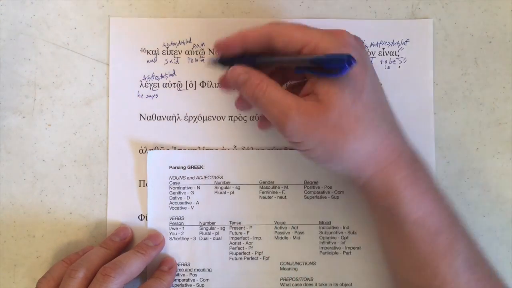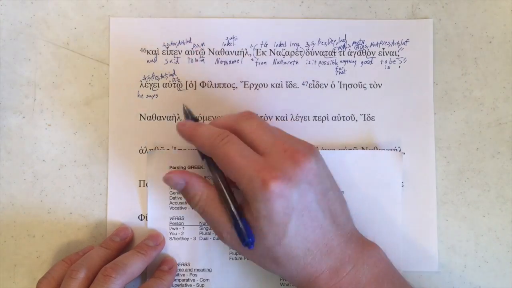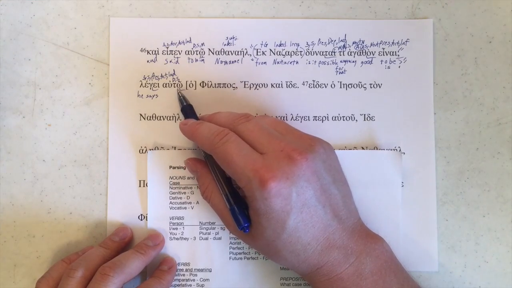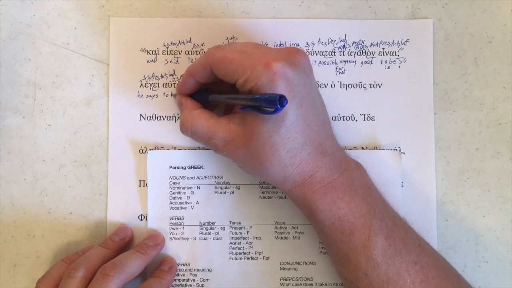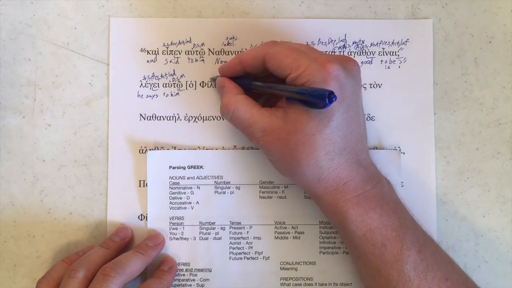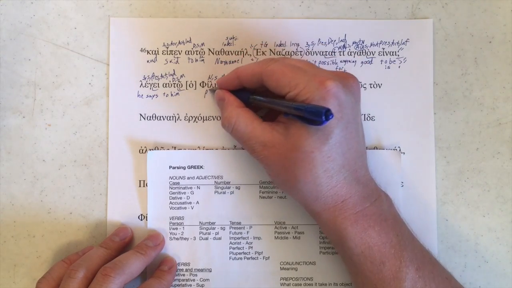We've seen this one before multiple times in the recent verses. This is dative, singular, and Nathaniel is going to be our referent, our antecedent for autoi here, so masculine, to him. Ho Philippos, omicron sigma here is our subject form, nominative, singular, masculine.